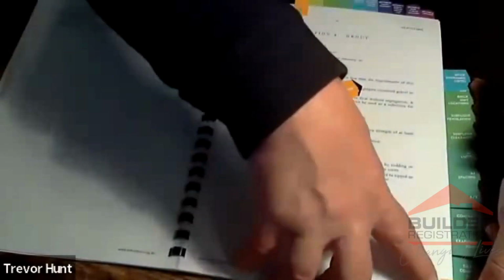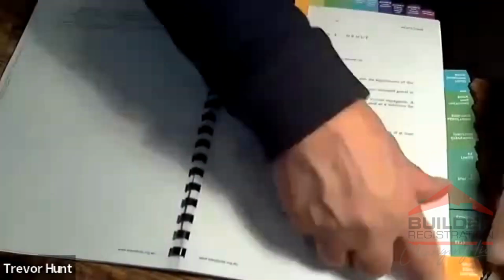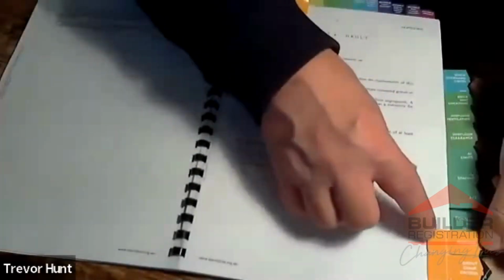So starting down the bottom corner again, 3 tabs straight away. So there we go, 3 yellows on page 19. So that is grout purpose, grout composition and purpose.